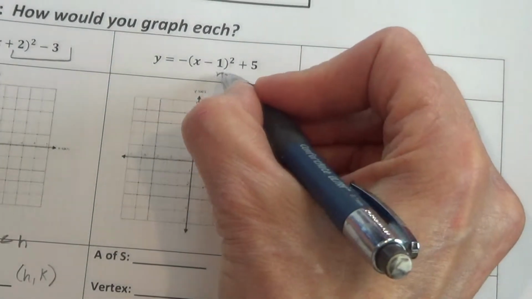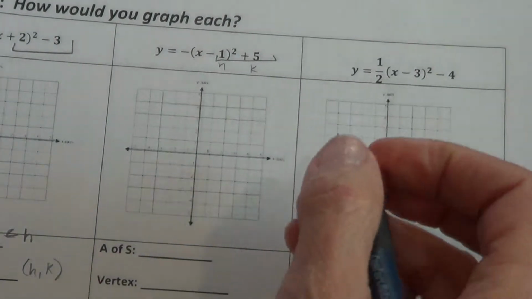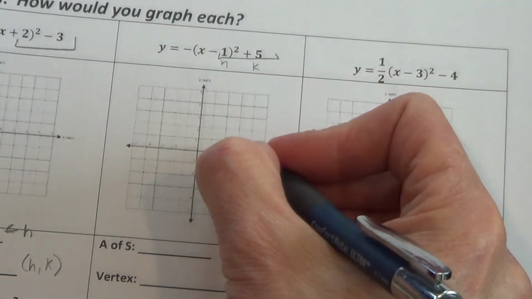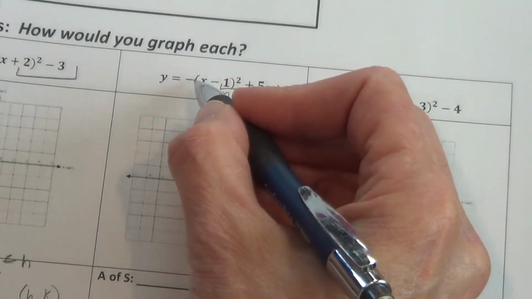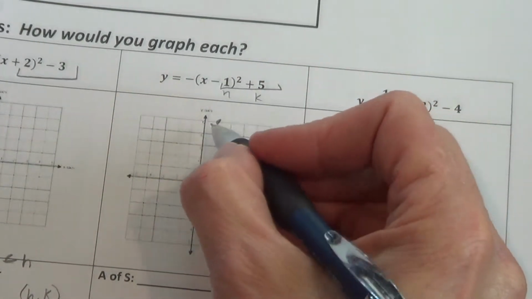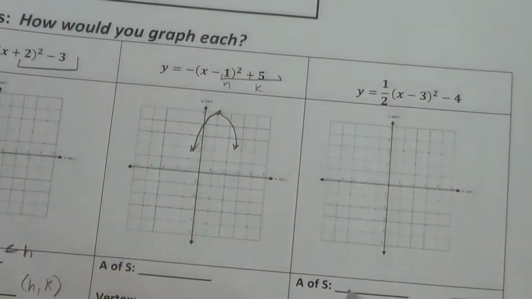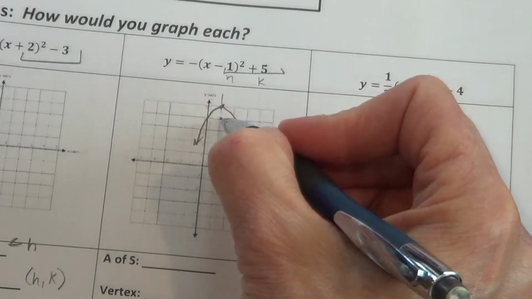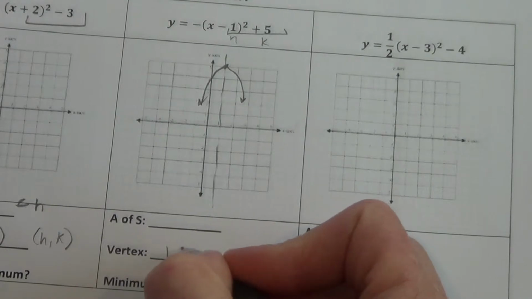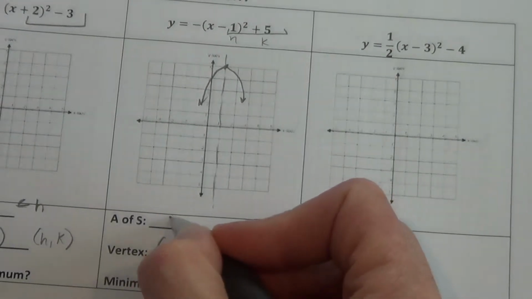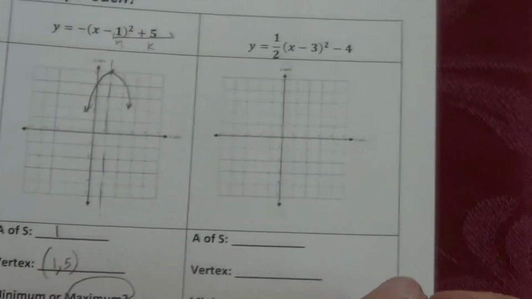Again, this is our H and our K value. Remember, the H does not include the negative. So we go +1 this time and up to 5. It is a reflection because of that negative sign, so it will be coming down this way. Axis of symmetry, right on that vertex. So my vertex was 1, 5. My axis of symmetry is 1. That is a max.